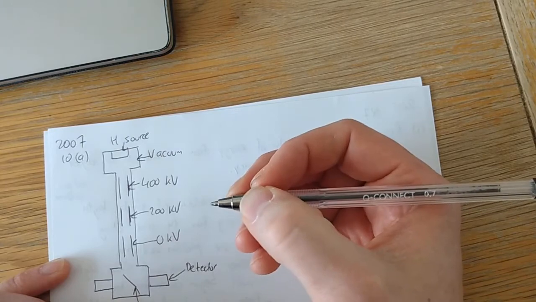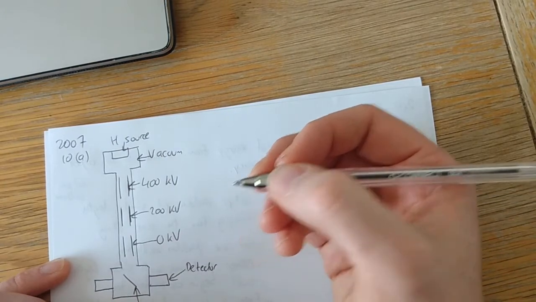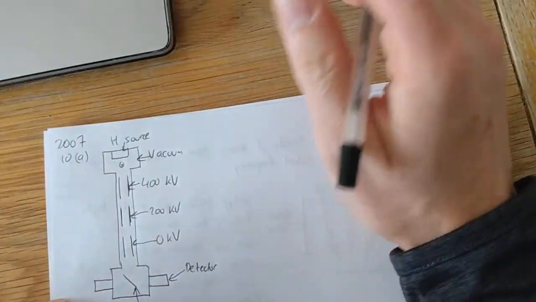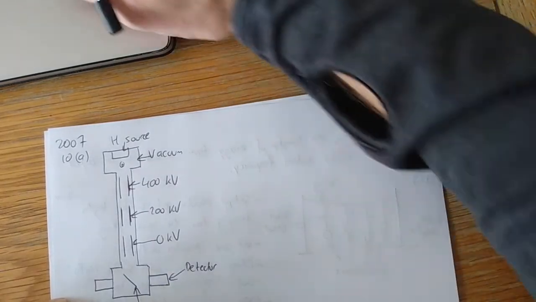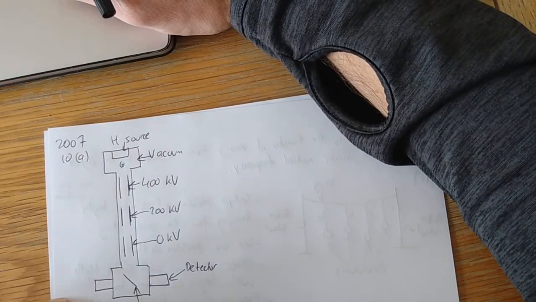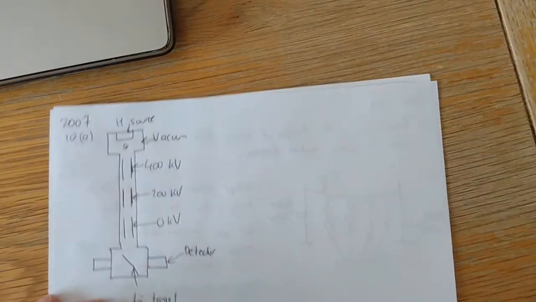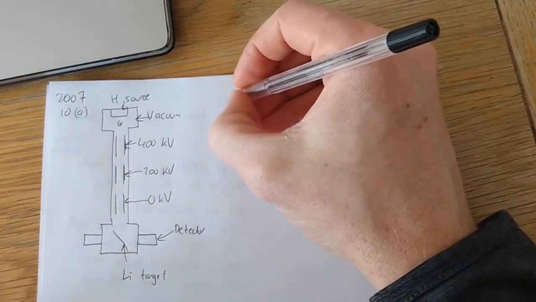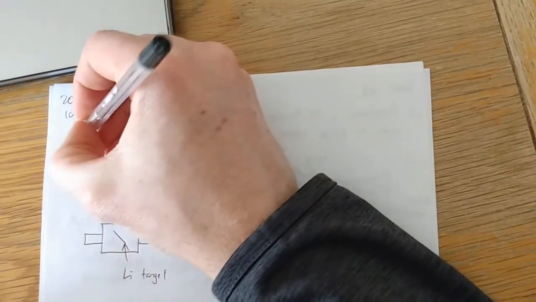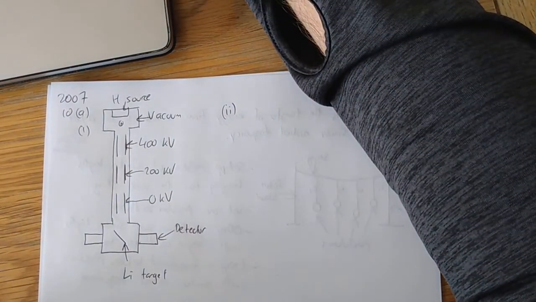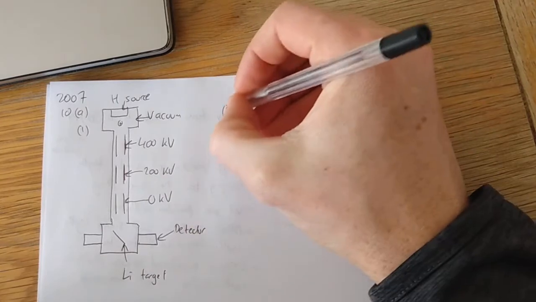What was the question? How they accelerated their protons? Great, that's probably enough. Just draw a little plus in there. Okay, what is the velocity of a proton when it is accelerated from rest through a potential difference of 700 kilovolts? I'm going to just go across here because it's easier. That was part one, this is part two here now. Oh no, this is still part one, isn't it?